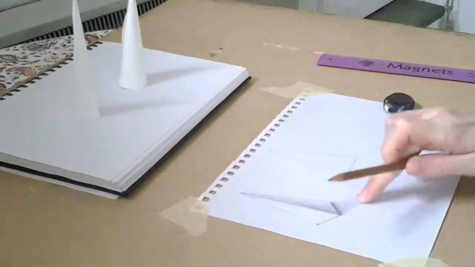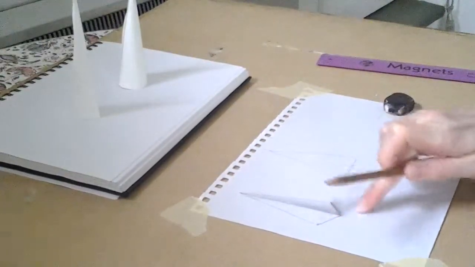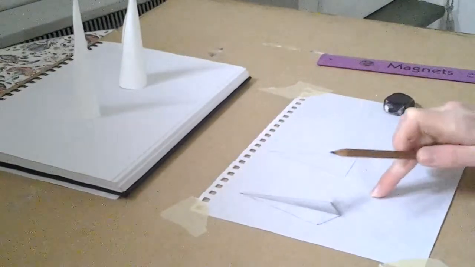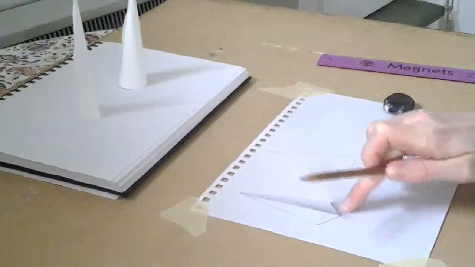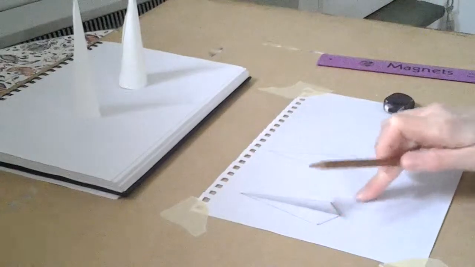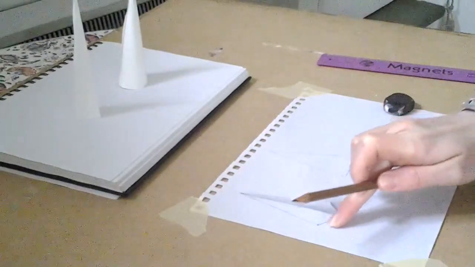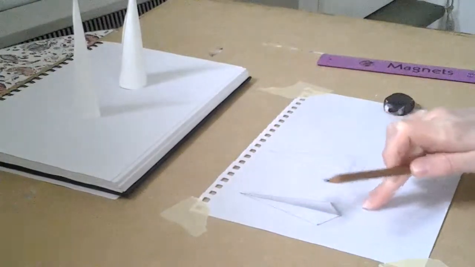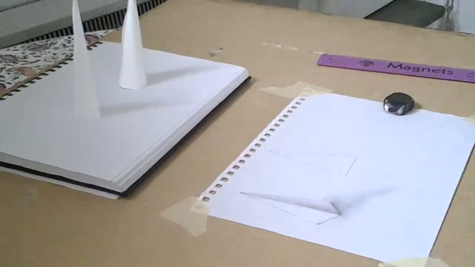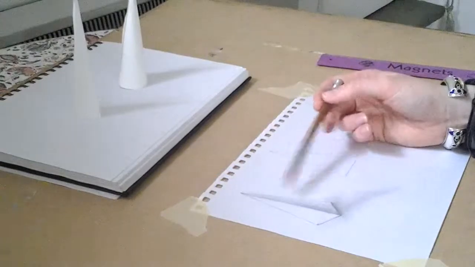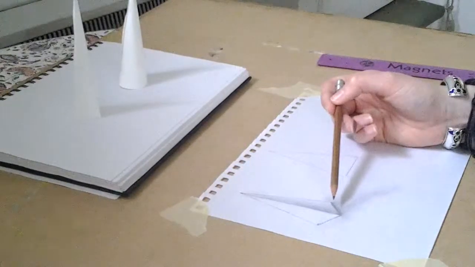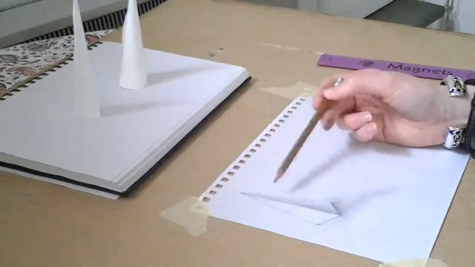And again, use my finger. Okay, so here's our first image.